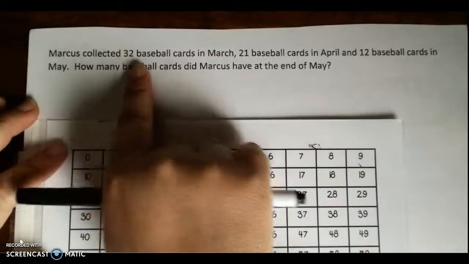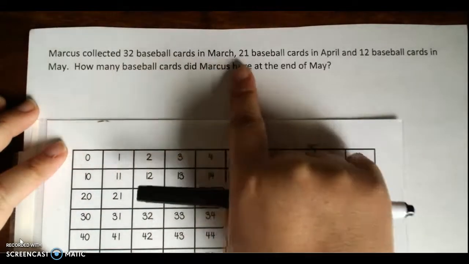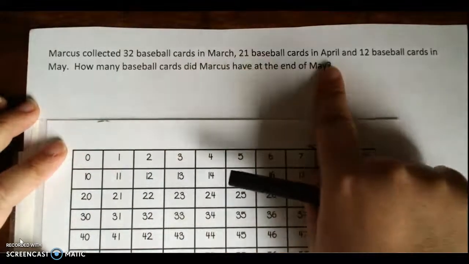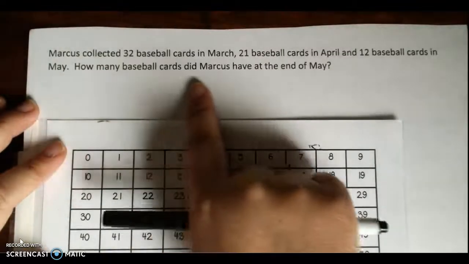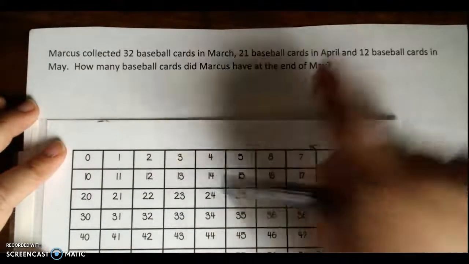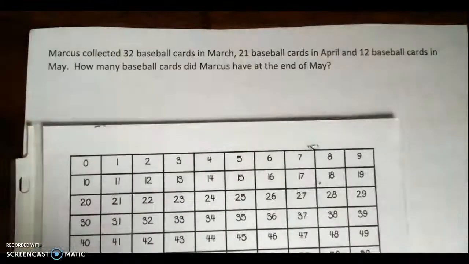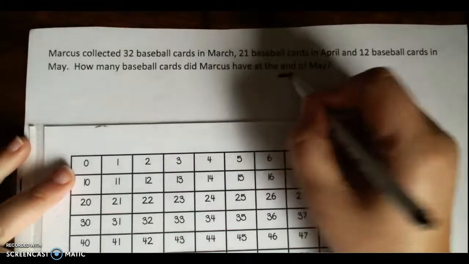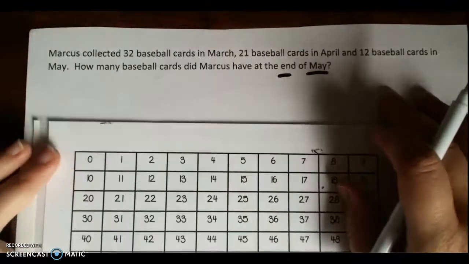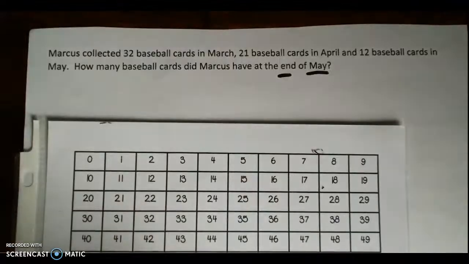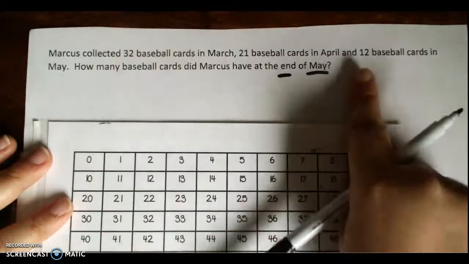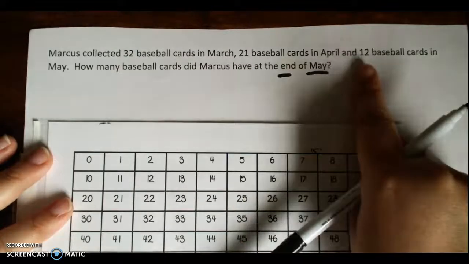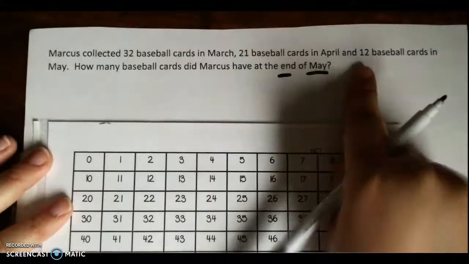Marcus collected 32 baseball cards in March, 21 baseball cards in April, and 12 baseball cards in May. How many baseball cards did Marcus have at the end of May? Remember, it says at the end of May. So I have to count how many cards he has all together through May. So I know that in March he had 32, in April he had 21, and in May he had 12.